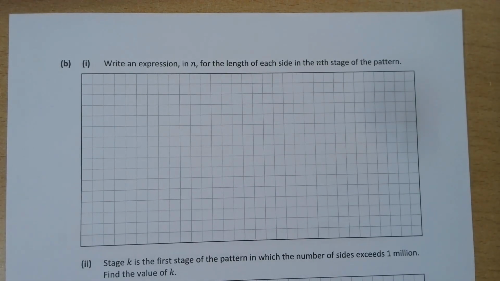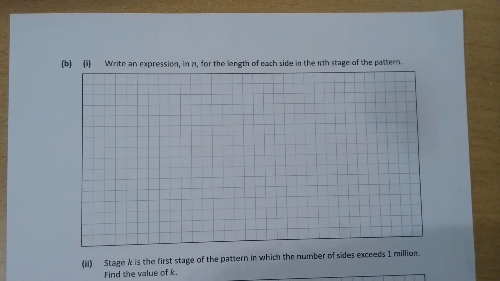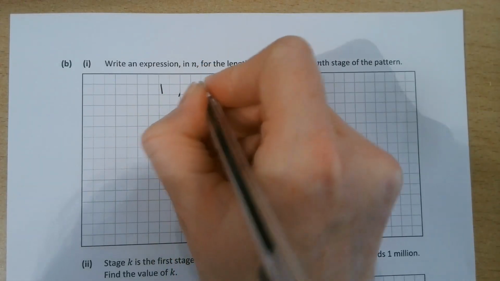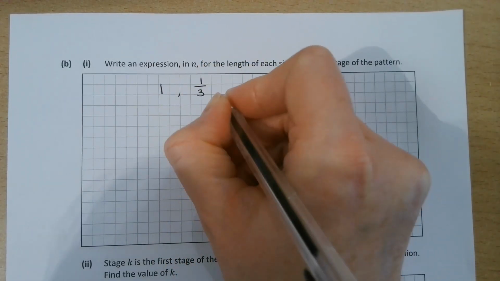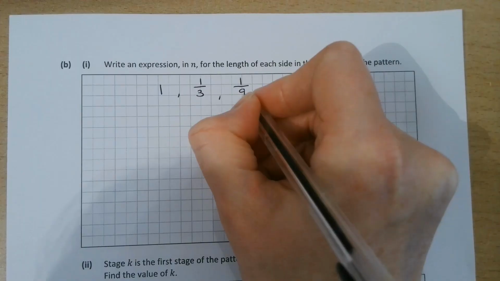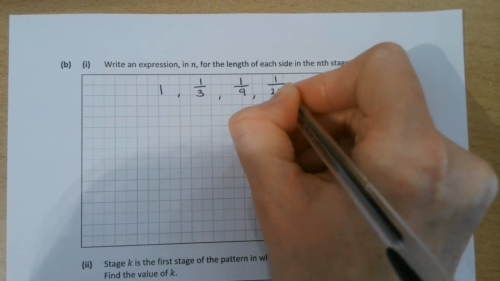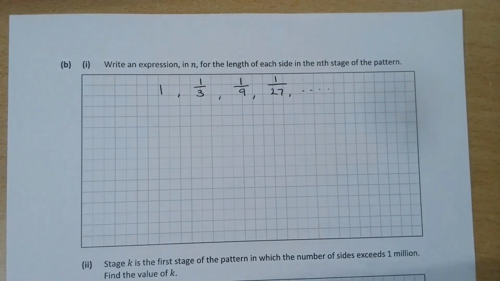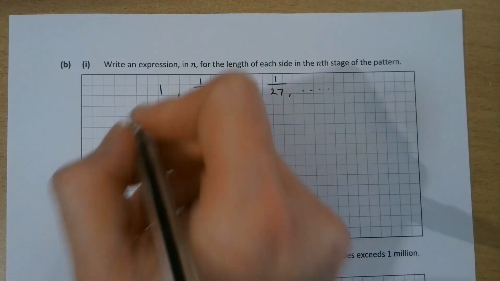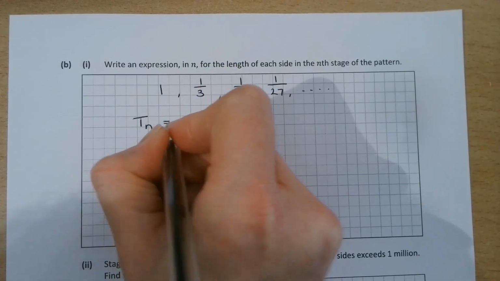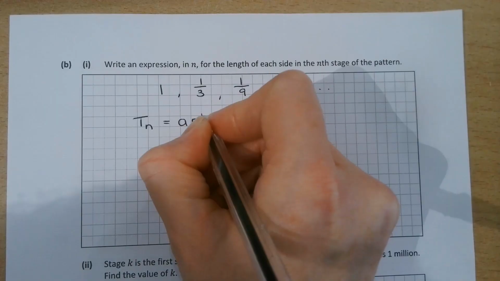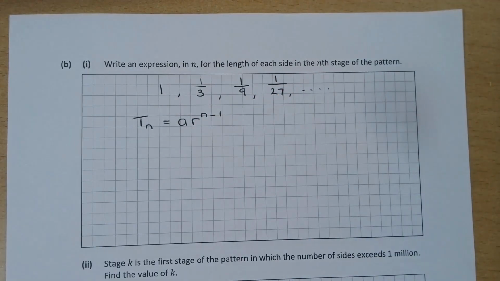Part 1, we're asked to write an expression in n for the length of each side in the nth stage of the pattern. So we're talking about the length of the side. If we look back at the sequence, we have 1, 1/3, 1/9, 1/27, and so on. Now if we look at our nth term, we can say it's ar to the power of n minus 1.